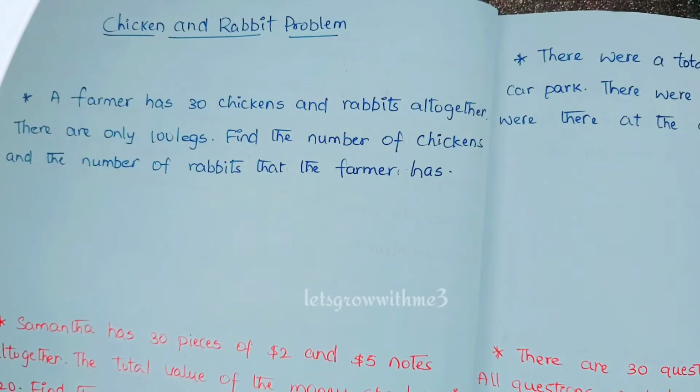So let's start today's topic of fourth chapter, chicken and rabbit problems. These are all like trial and error problems. Let's see questions, then you will understand how we are going to do this.